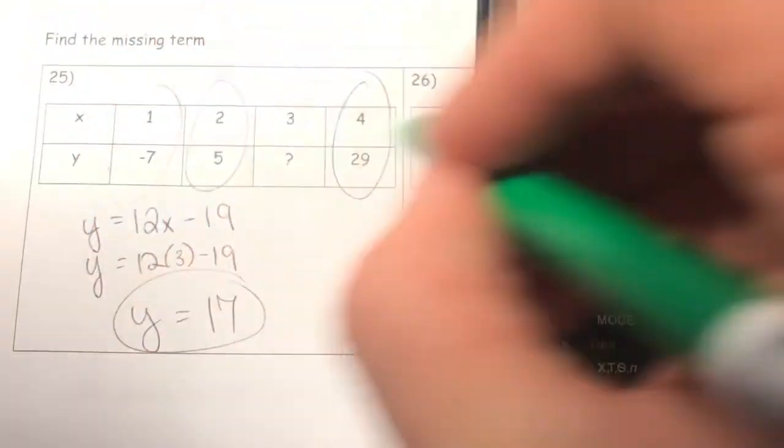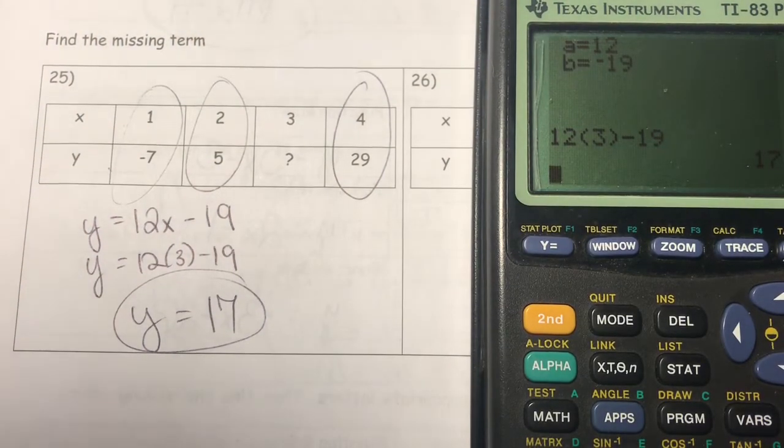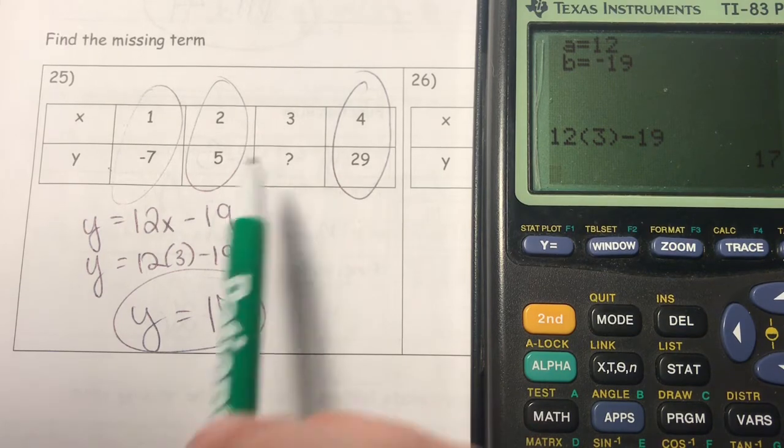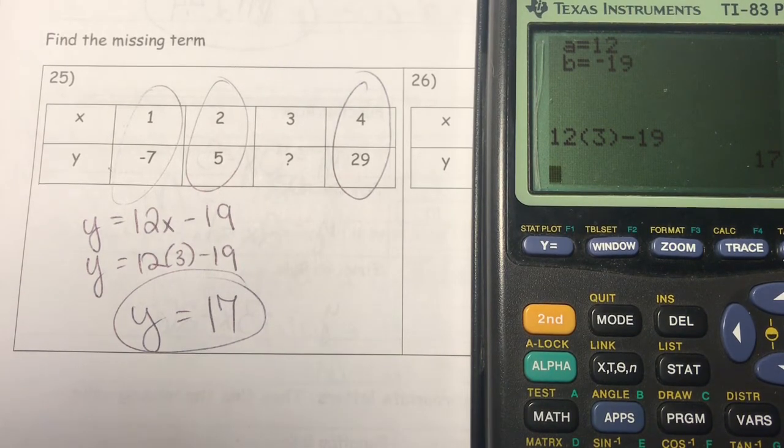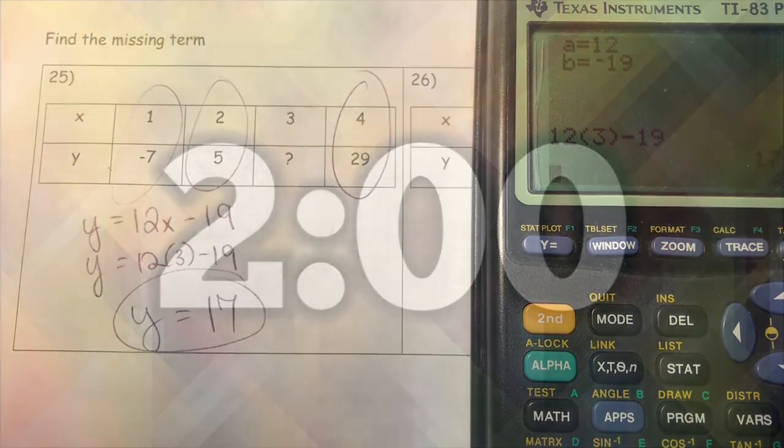Okay, so do LinReg on the points that you can do LinReg on, get an equation, plug in the number that you need to plug in to find the number that you need. Okay, take 2 minutes to do 26.